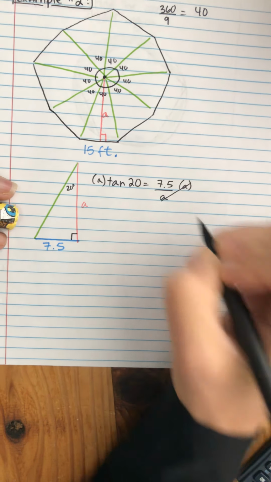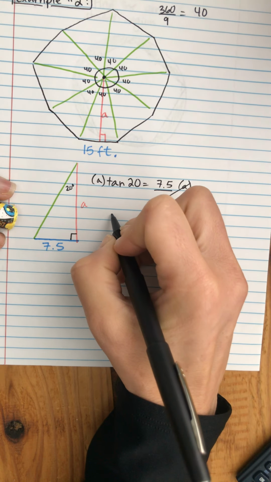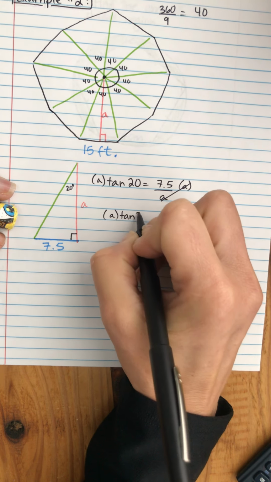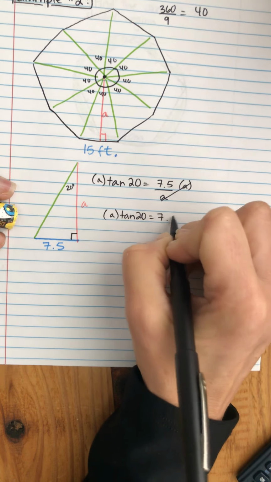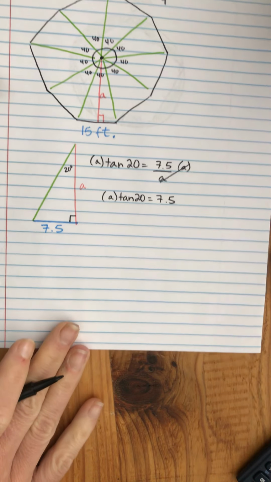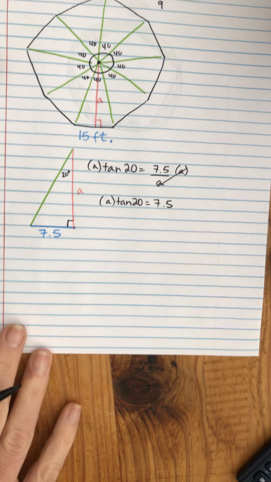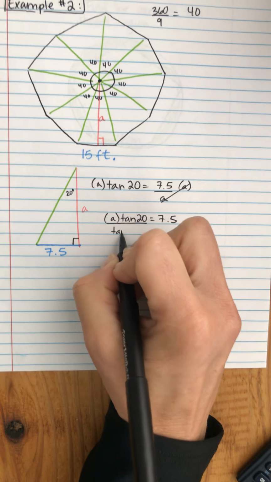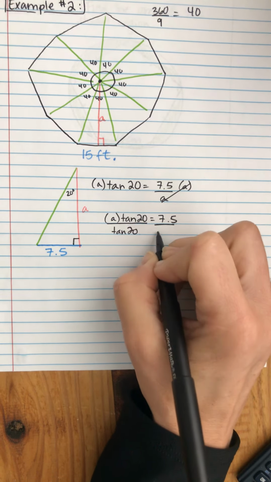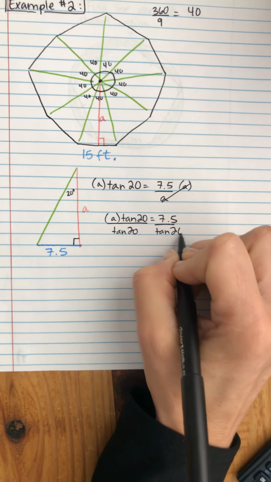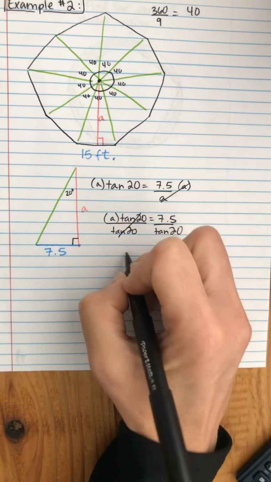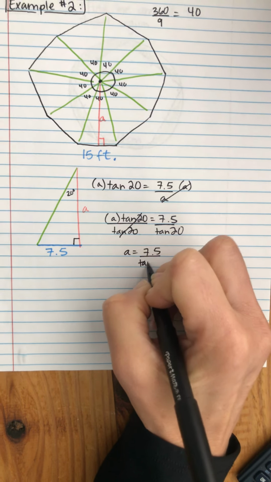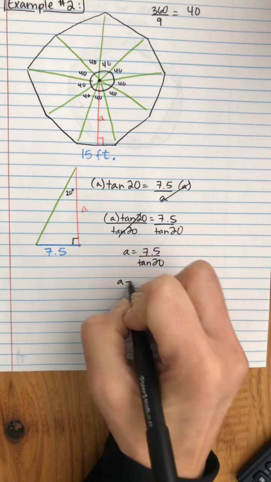Those cancel. And now I'm left with A times the tangent of 20 equals 7.5. Still solving for A, I divide this side by the tangent of 20, divide this side by the tangent of 20. Those cancel, and I'm left with A equals 7.5 divided by the tangent of 20.